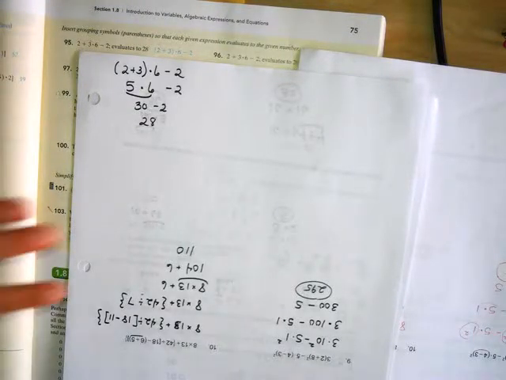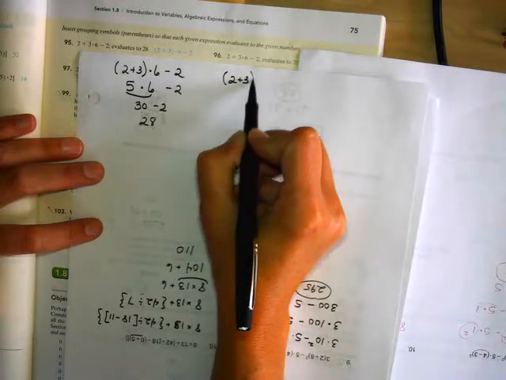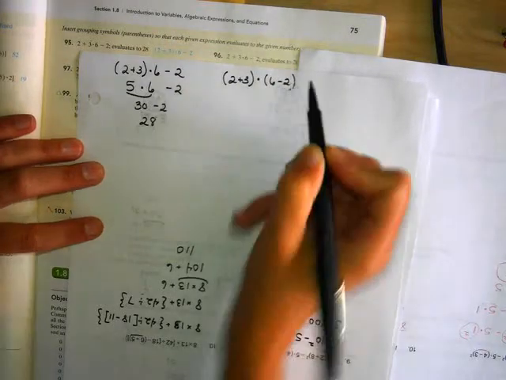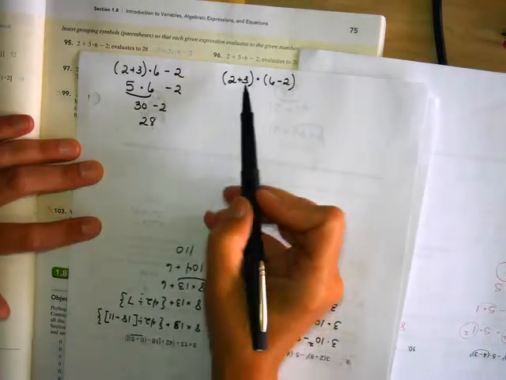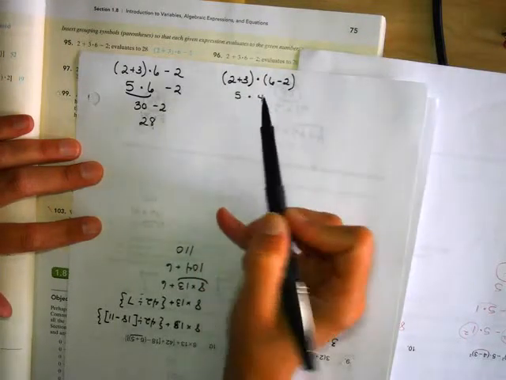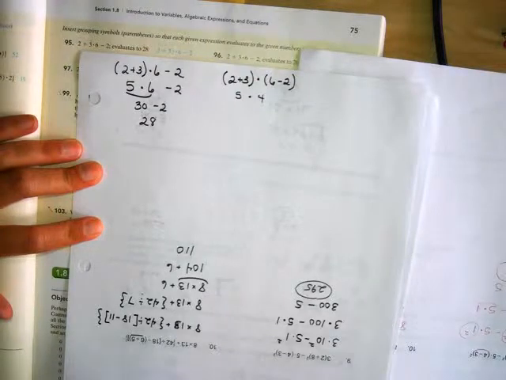Do you have it? Is it the 5 in front of the 2 plus 3 in parentheses, and then times parentheses and 2? I don't know. Let's see. Is that it? I can't remember. So now I've got to do the parentheses first. So that would be 5 times 4. Yep, that's it. Do you see how to do them? We'll do one more. Let's try another one.